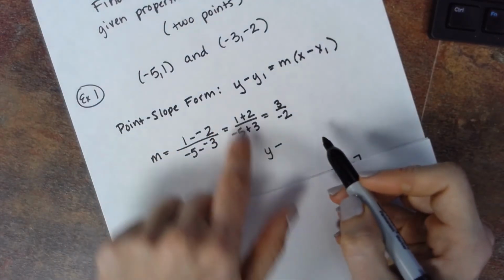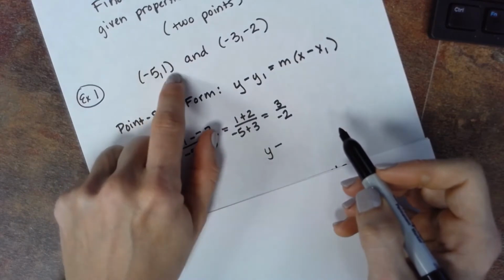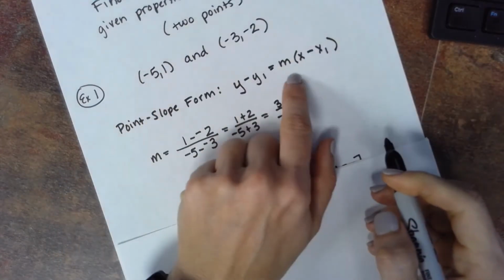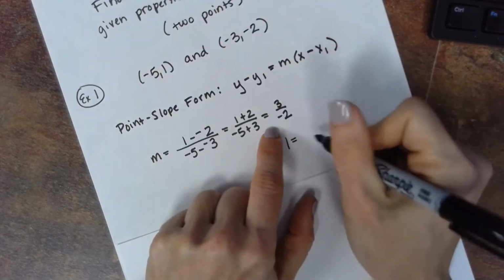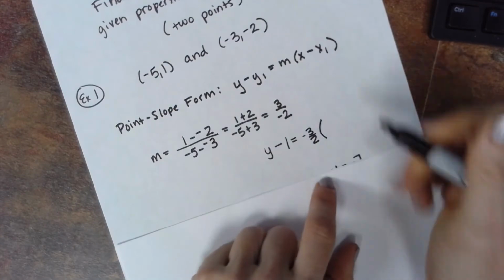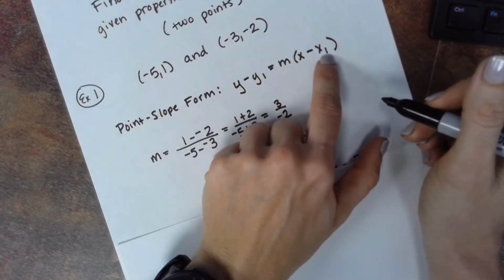Alright, so here's my formula. I'm just following my formula. So I have y minus y1 is going to be this number here, equals m, my slope. This x stays in there, minus x1.